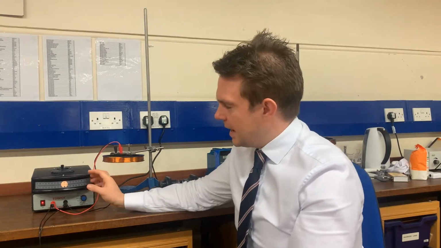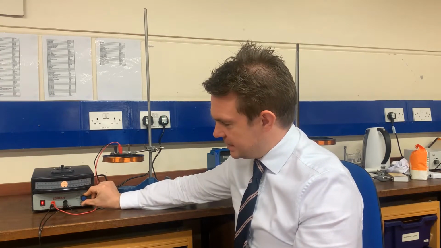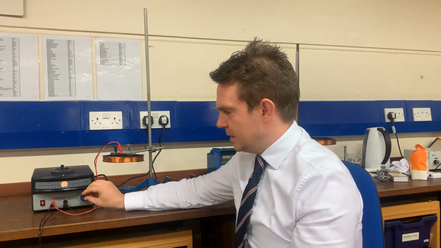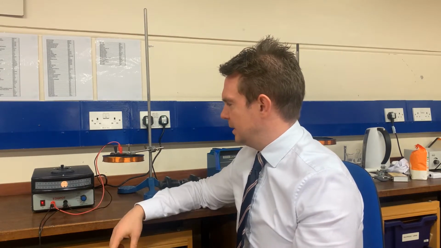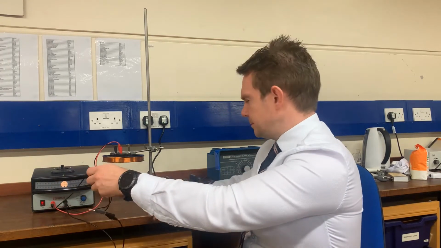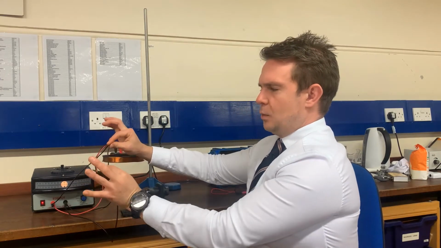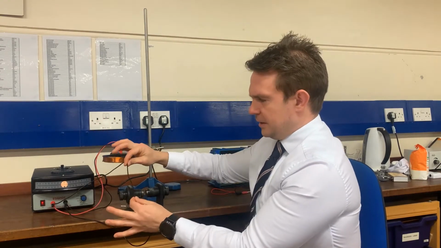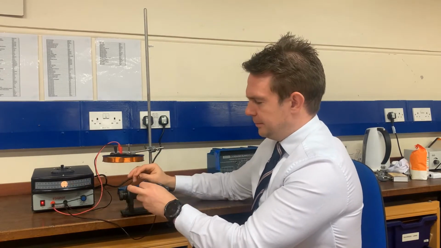What I have here is a galvanometer, and a galvanometer is a microammeter. I can change the sensitivity of it using this dial on the side, so I might adjust that over the course of this demonstration. What I'd like to do first is just take a wire and a horseshoe magnet. I'm going to pass the wire through the field, and I want you to observe the effect that has on the galvanometer needle.